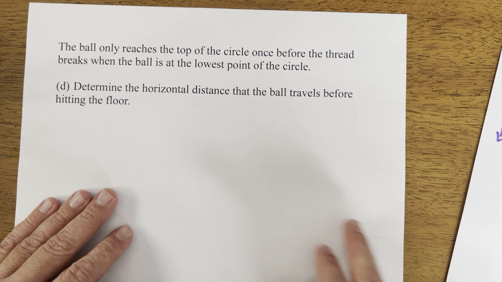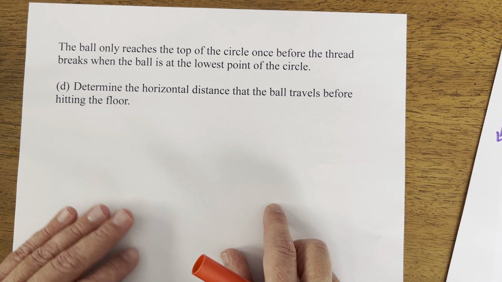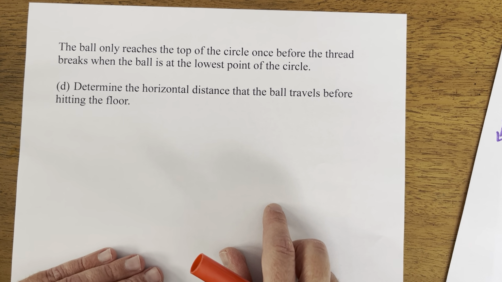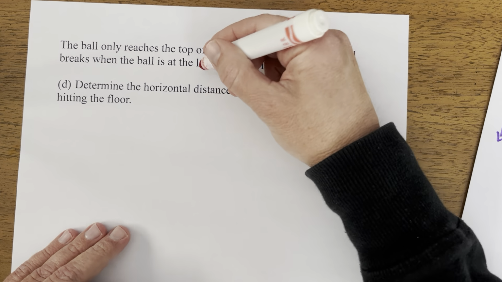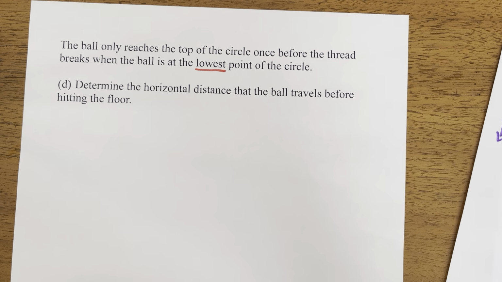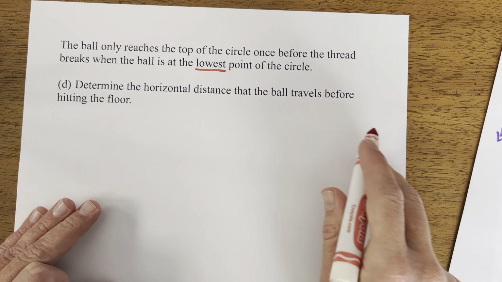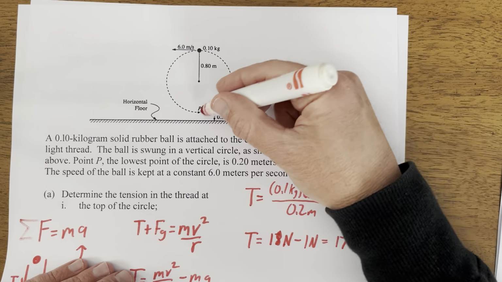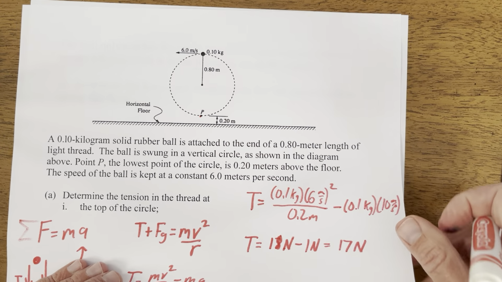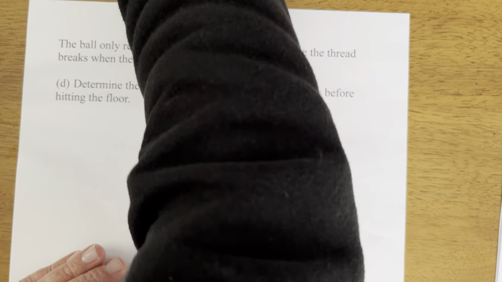Okay, now last part here. It says the ball reaches the top of the circle once before the thread breaks when the ball is at the lowest point in the circle. So that's important, the lowest point in the circle. Determine the horizontal distance the ball travels before hitting the floor. So we're down here when we're 0.2 meters above the ground.